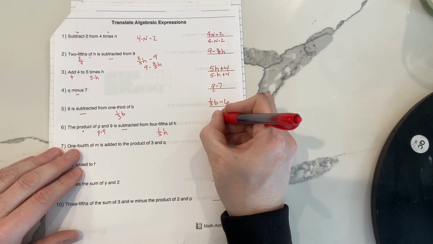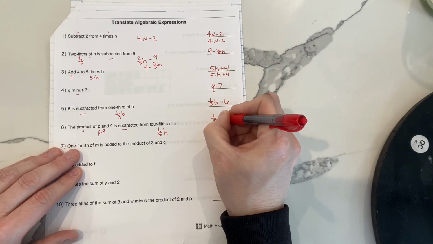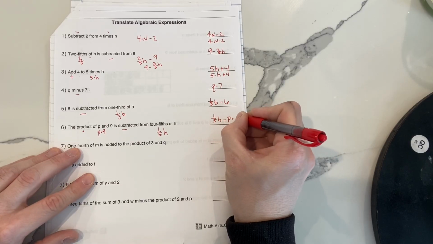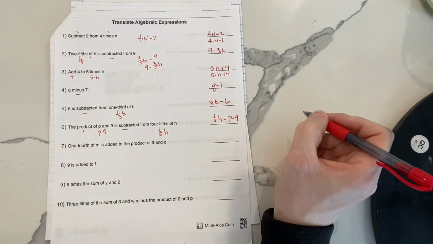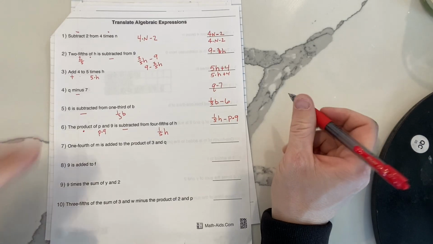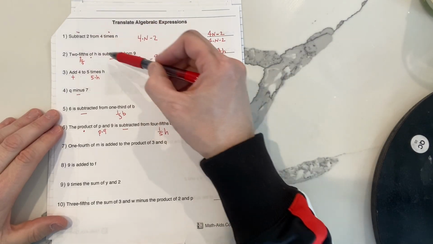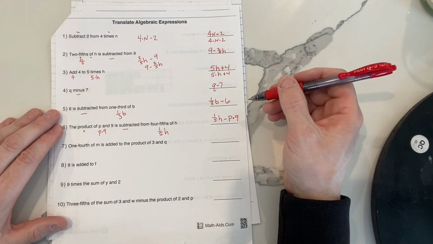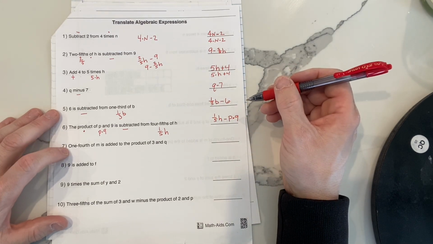So it would be 1/5 h, whatever this is, subtracted whatever p times 9 is. Okay? Do you notice how I'm putting in the symbols when I read it? Because math is a language. You have to understand the vocabulary that you're reading.